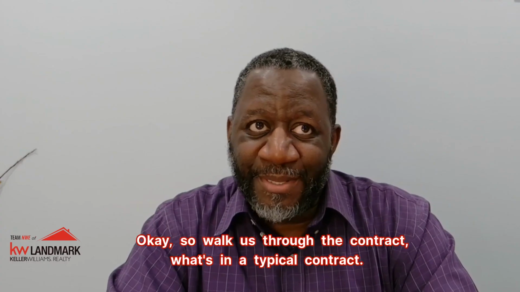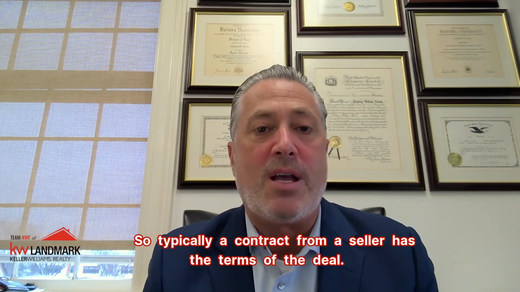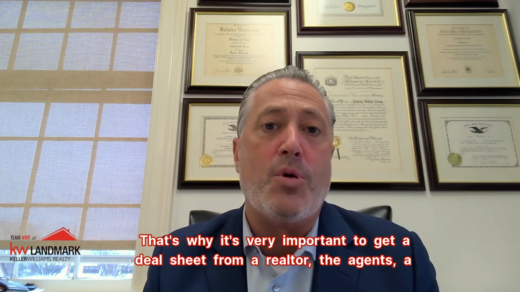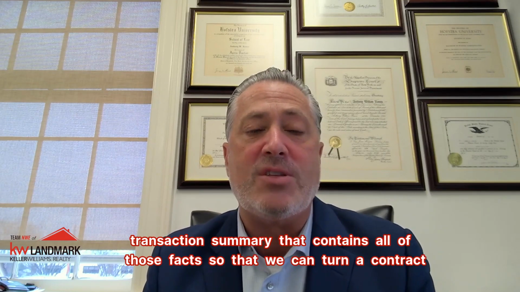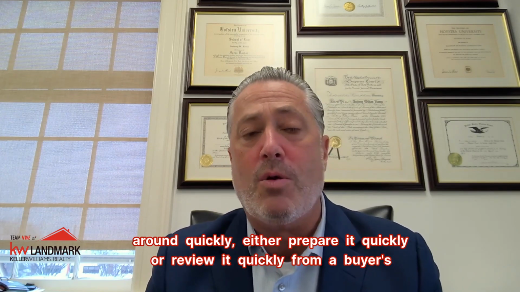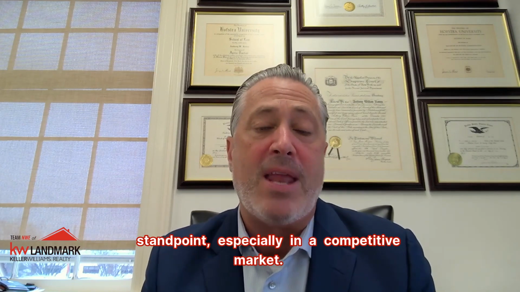Okay, so walk us through the contract. What's in a typical contract? Okay. So typically a contract from a seller has the terms of the deal. That's why it's very important to get a deal sheet from a realtor, the agents, a transaction summary that contains all of those facts so that we can turn a contract around quickly, either prepare it quickly or review it quickly from a buyer's standpoint, especially in a competitive market.